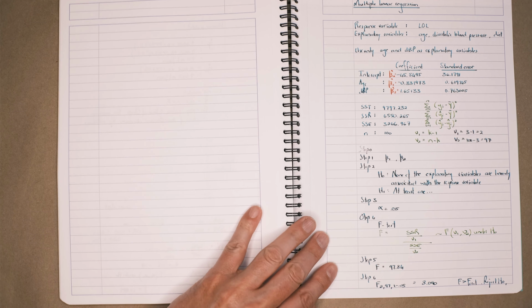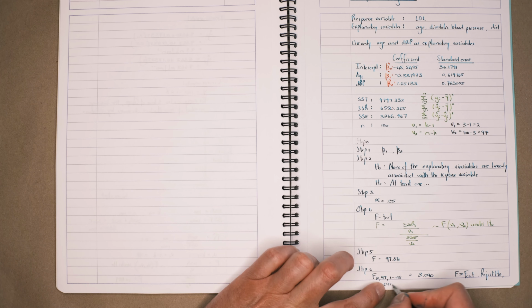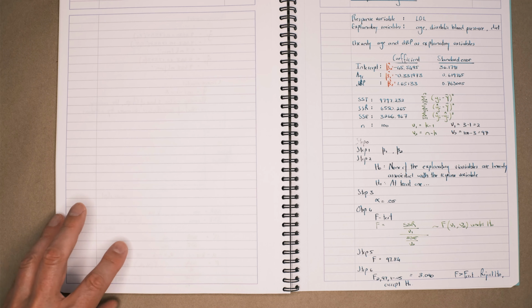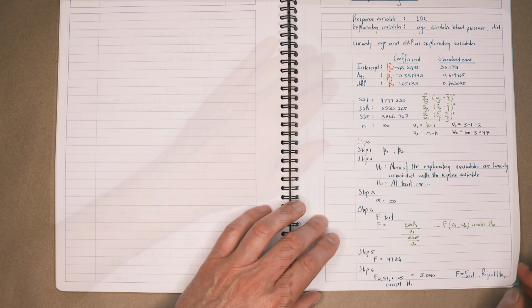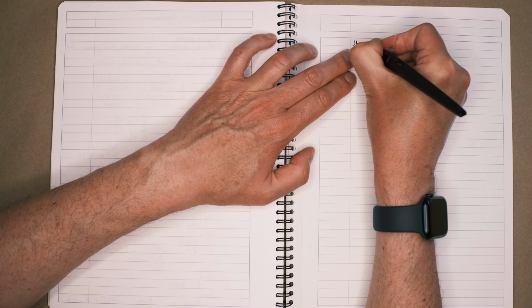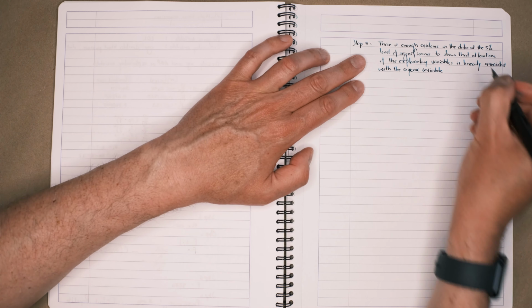and maybe I'll just squeeze it into the bottom here, accept the alternative hypothesis. So we can write a test conclusion. In step number 7, I'll write the conclusion. I've written there's enough evidence in the data at the 5% level of significance to show that at least one of the explanatory variables is linearly associated with the response variable.